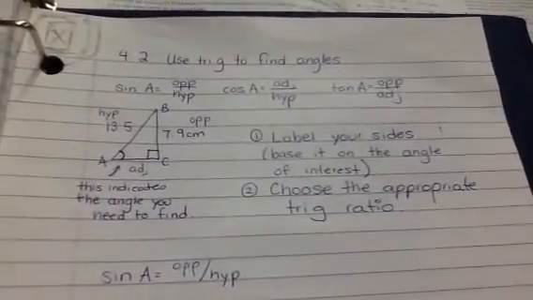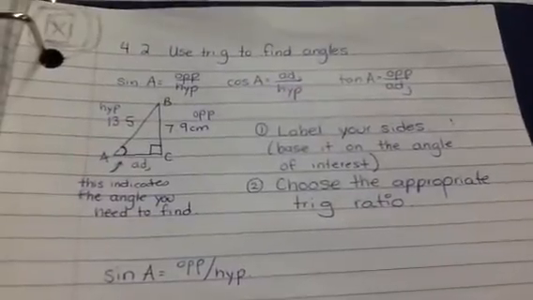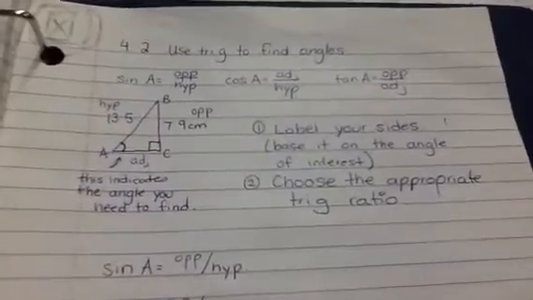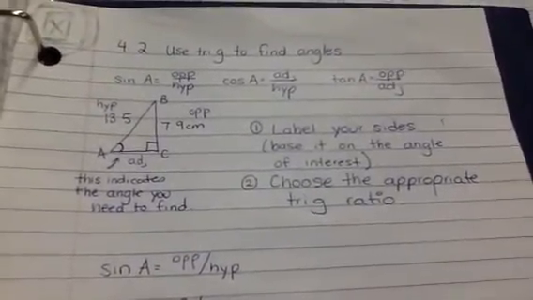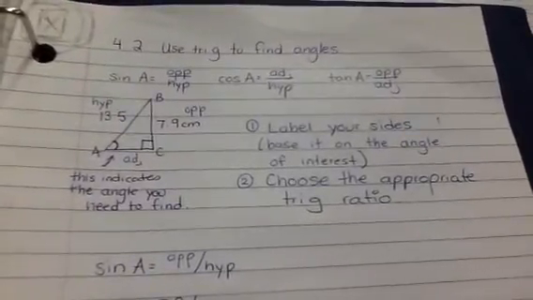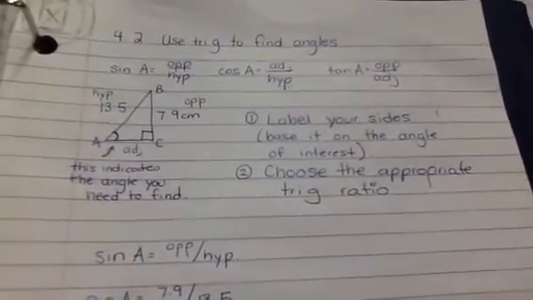In this case, the angle of interest is A. That little kind of half circle near the angle tells you that's the angle you need to find. So if you see that in your homework problems, that's the angle you need to find. So based on A, we know that 7.9 is the opposite side, 13.5 is the hypotenuse, and the other side is the adjacent side.